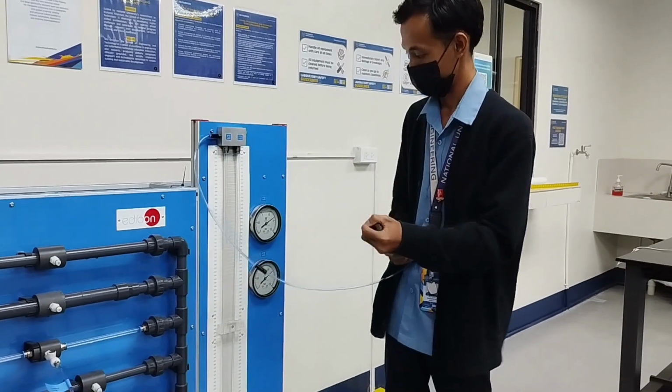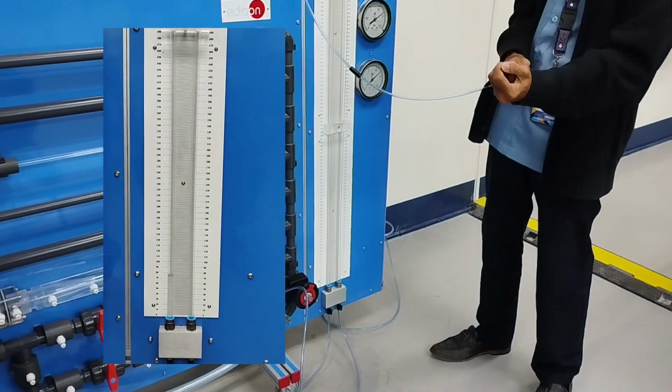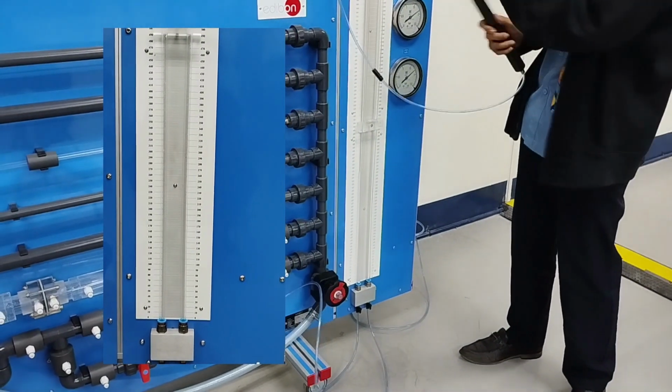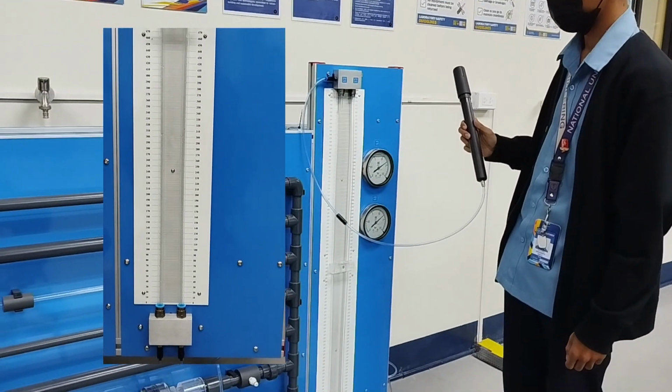When draining, we encountered a problem in which the pressure gauges kept overflowing, resulting in time-consuming troubleshooting. However, after resolving the issue, we continued with the experiment.